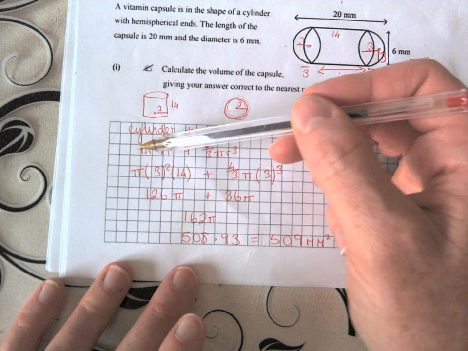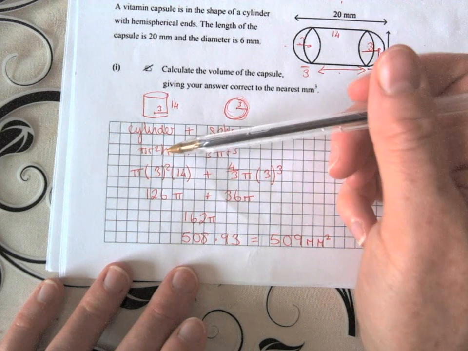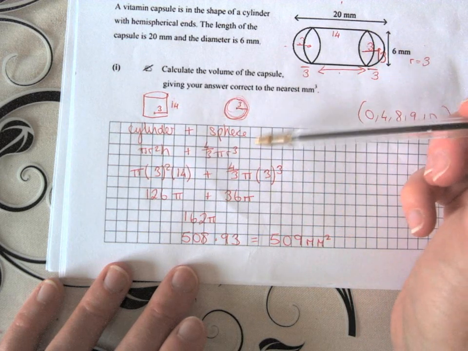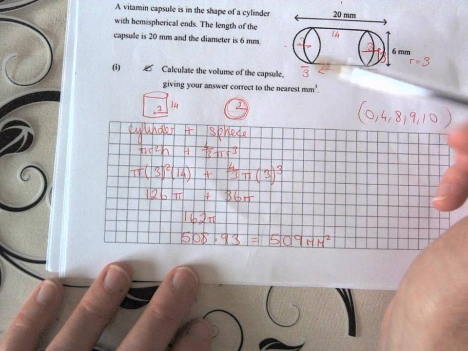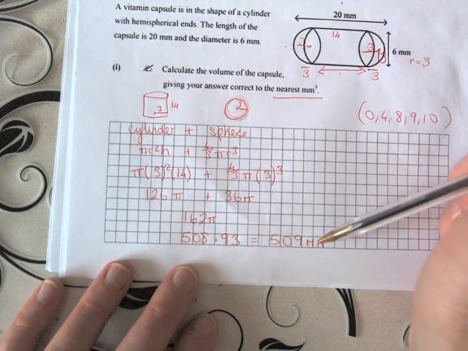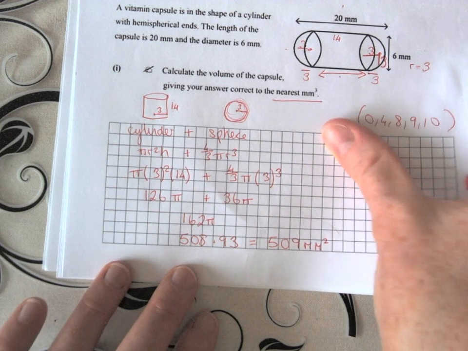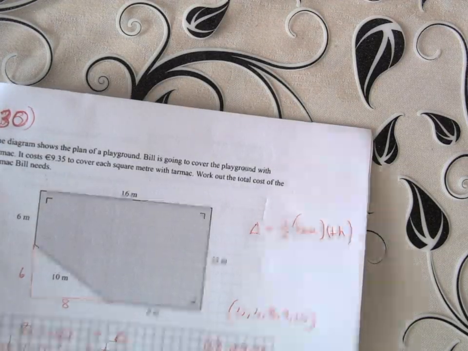So cylinder formula is pi r squared h, sphere formula is 4 over 3 pi r cubed. Fill in your numbers, so 3 goes in there, 14 goes in there, 3 goes in there, into your calculator, and it says to the nearest millimetre cubed. So again, 508.93, nearest millimetre is 509 millimetres cubed, sorry. We're talking about volume.